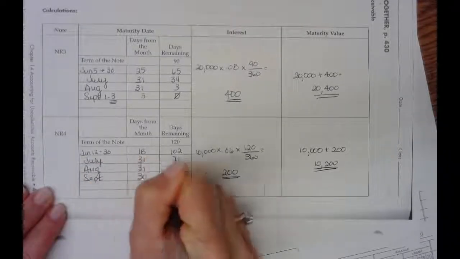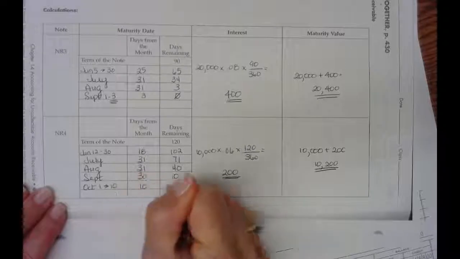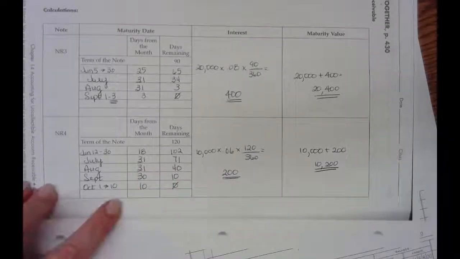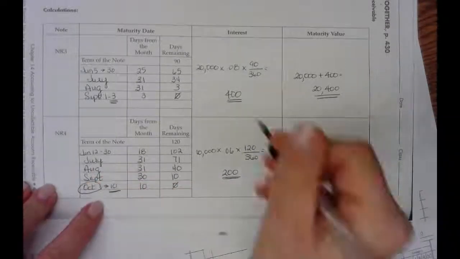September has 30 days. We have 10 days to go. So now we've got October 1st through the 10th. That gives us 10 days. We're down to 0. So this is due October 10th, and I'll put that up here.